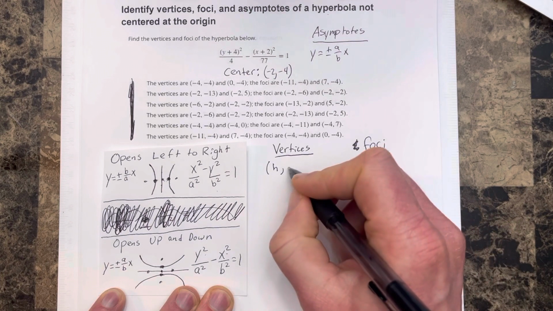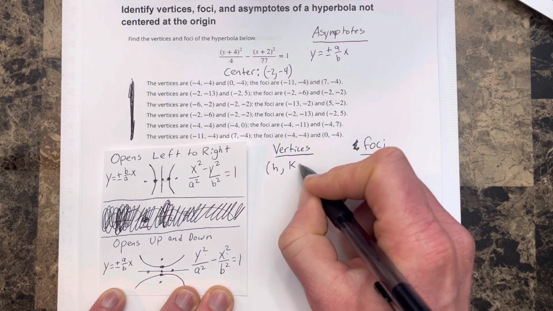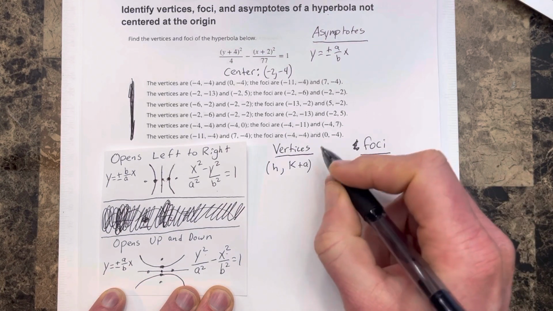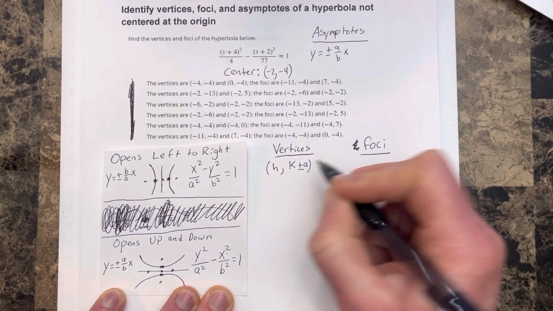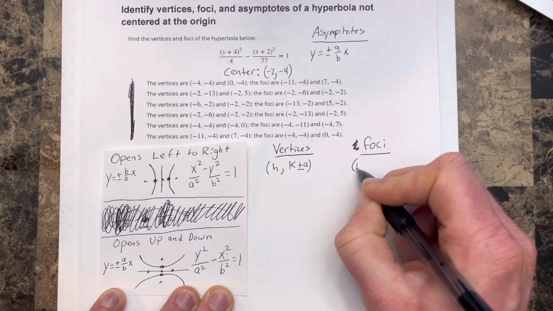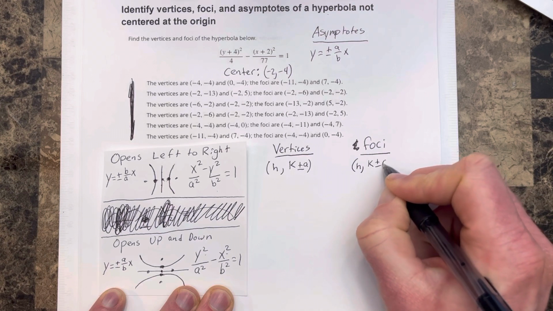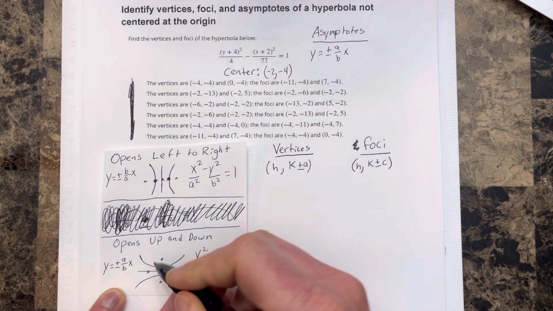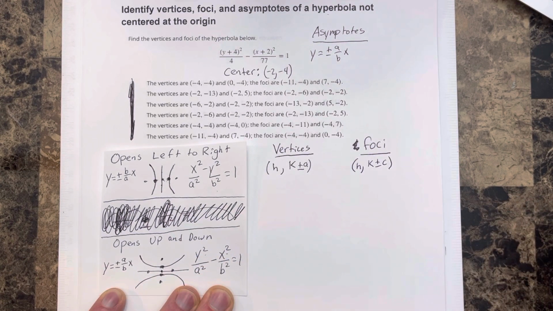So we're going to say k plus minus a, like that. And then for the foci, we're going to say the same thing, h, but then we'll have k plus minus c. Because we have to get the foci, which are right here, and we're going to have to add to the y variable to get there.